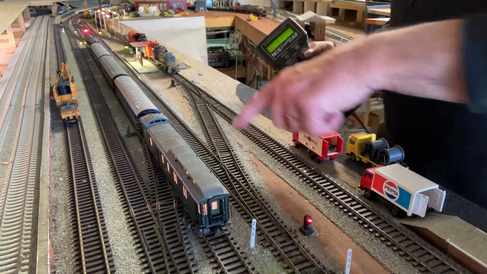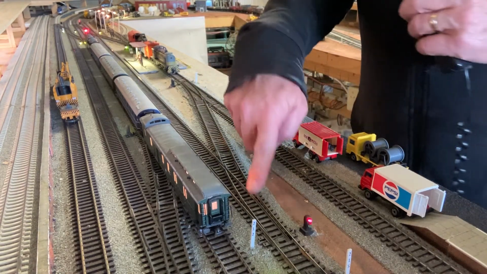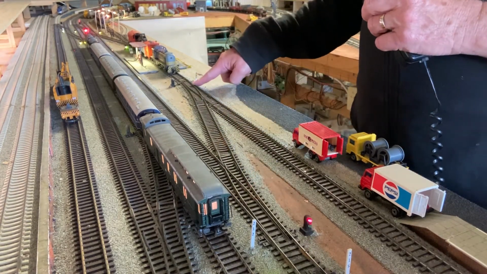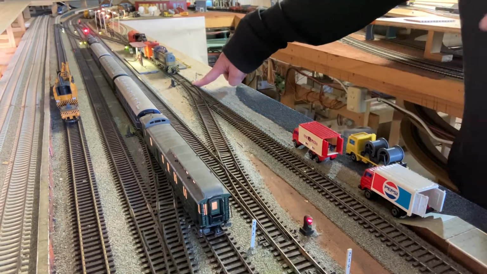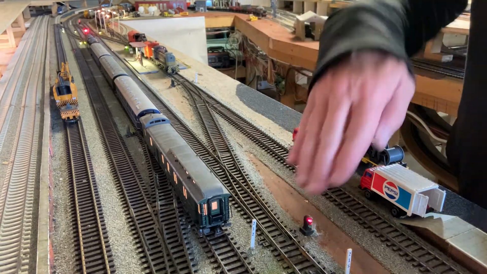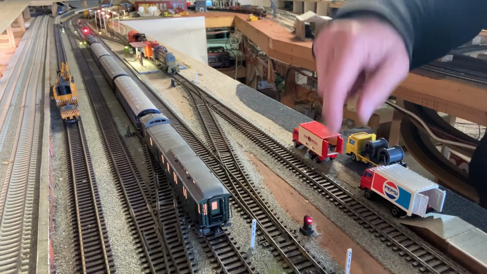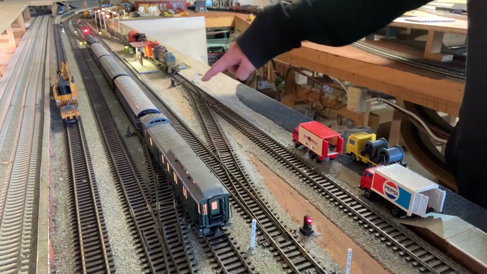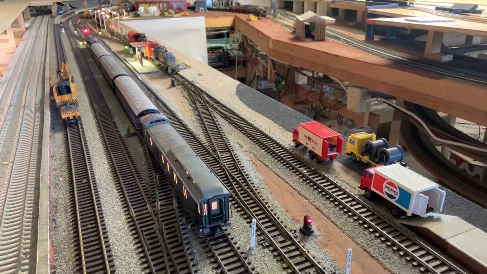Now the way I've set up this little piece of track here, this set of points and this set of points act in parallel. This one is set as straight through, this one will be straight through, and if this one is on the branch, this one will be on the branch, because really there's not a lot of point having this one coming down here if this one is set the wrong way. We'll just end up with a derailment.